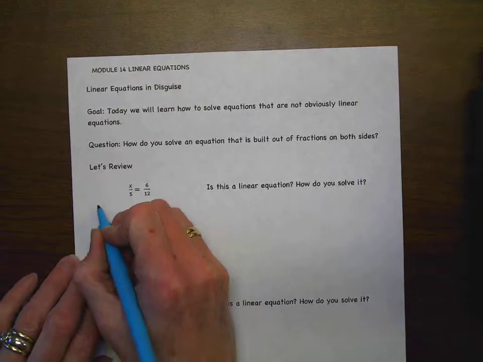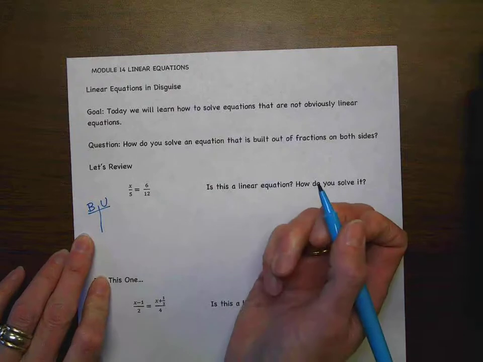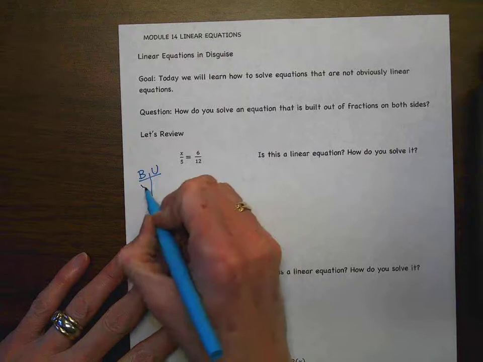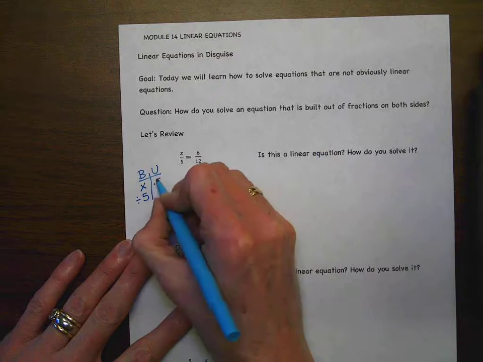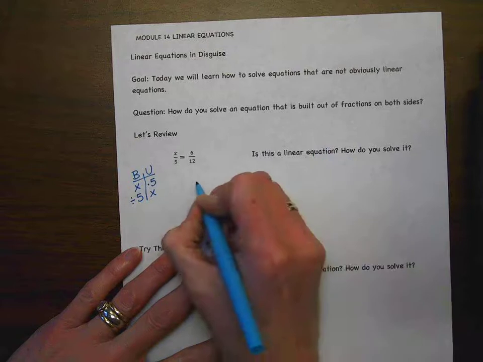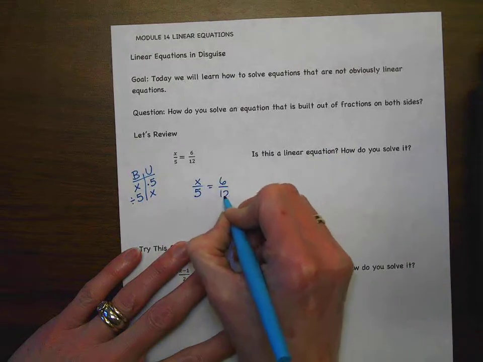If we take our standard BU chart and identify the steps that it took to build it, we can see that our variable is x, and it's being divided by 5. So in order to get that x by itself, we would multiply both sides by 5. We have x divided by 5 equals 6 twelfths.